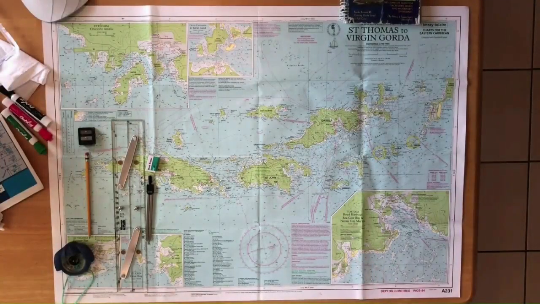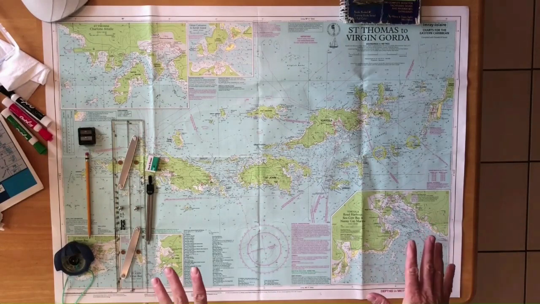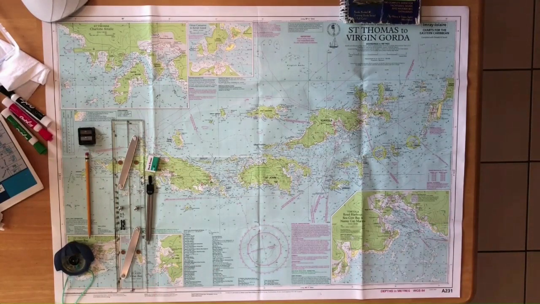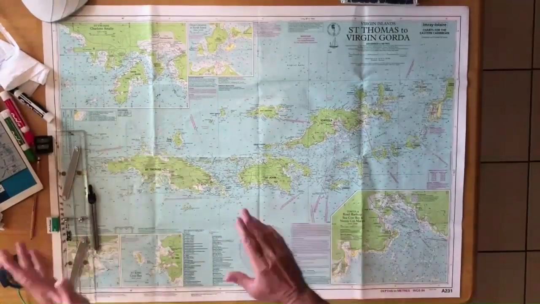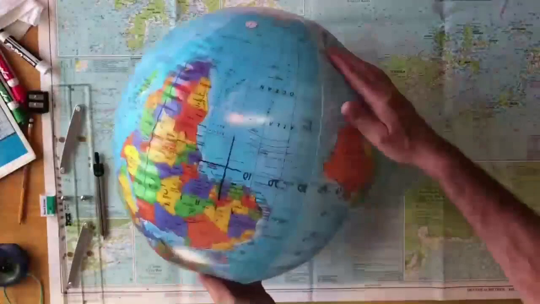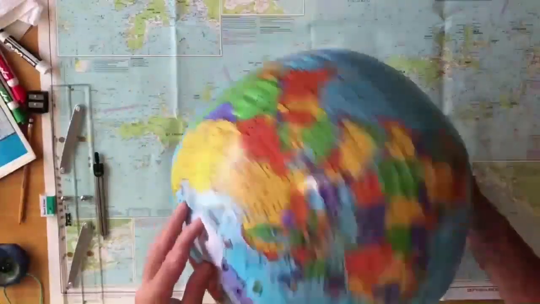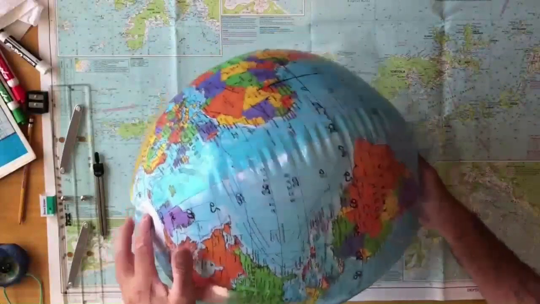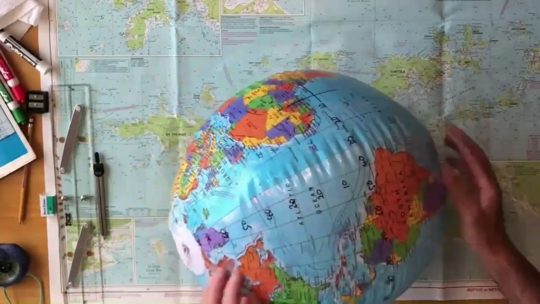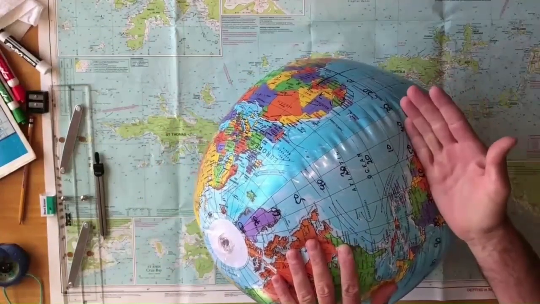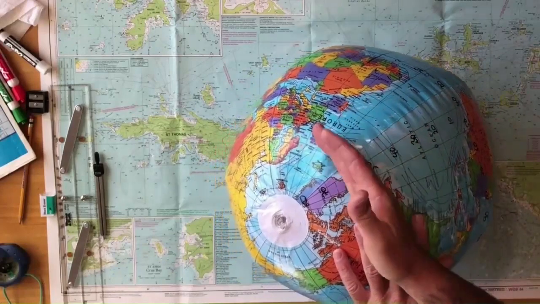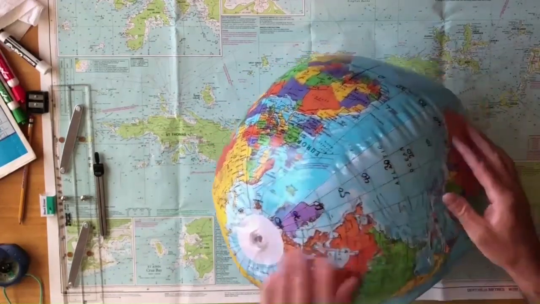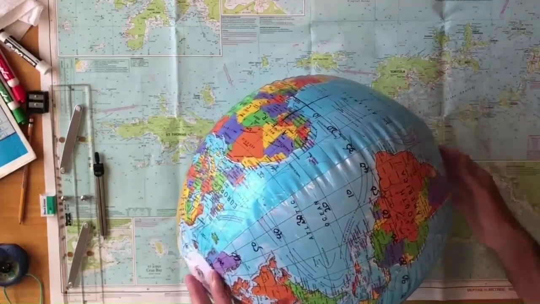So let's dig a little bit deeper into some of the navigational stuff that's less obvious. The first thing I want to talk about is latitude and longitude. The latitude scale is pretty straightforward as long as you know where the equator is. So here's obviously my globe, and here's the Caribbean. As far as latitude is concerned, as long as you know where the equator is, then you can be 10, 20, 30, 40, 50, 60, 70, 80, 90 degrees north, and 10, 20, 30, 40, 50, 60, 70, 80, 90 degrees south.